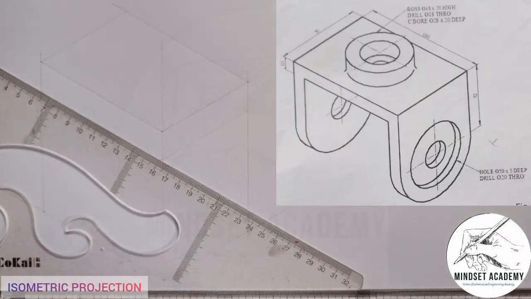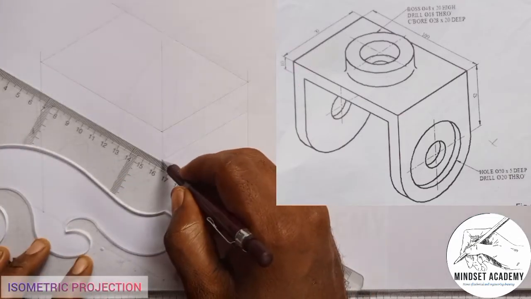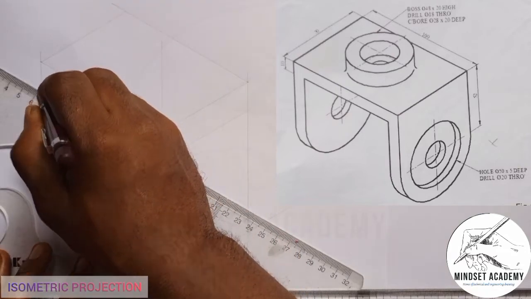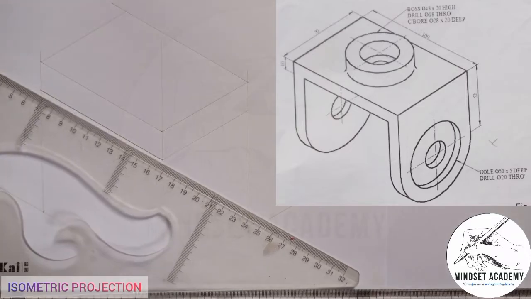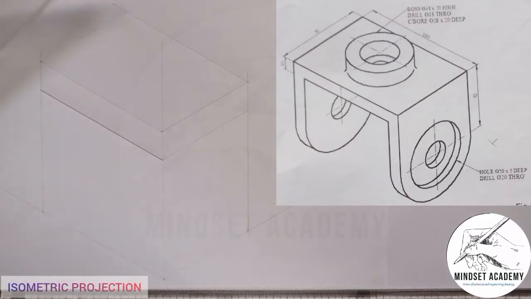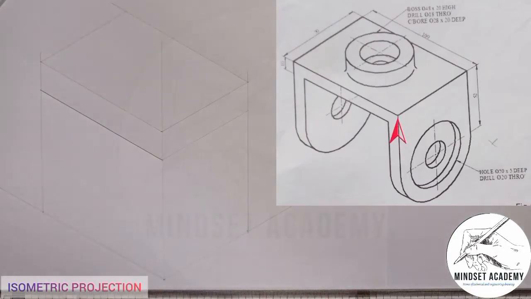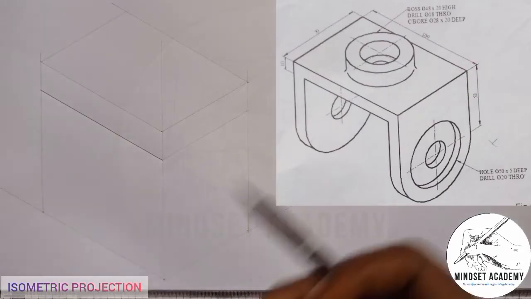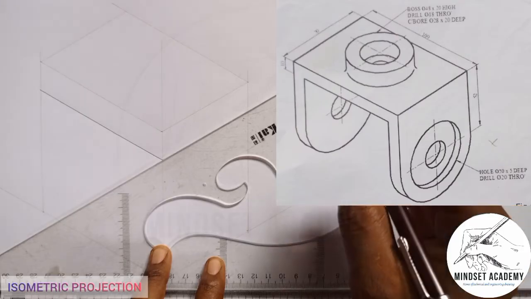Now if you look closely, from this end to this end is this end to the other end, which I am going to tick in. You can see that I have taken it. The next thing I'm going to do, from this end to this end is this end to this end, which I am also going to tick in.